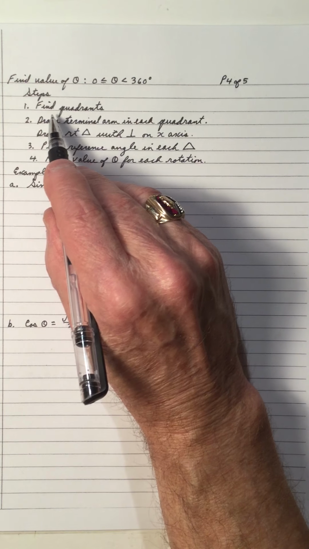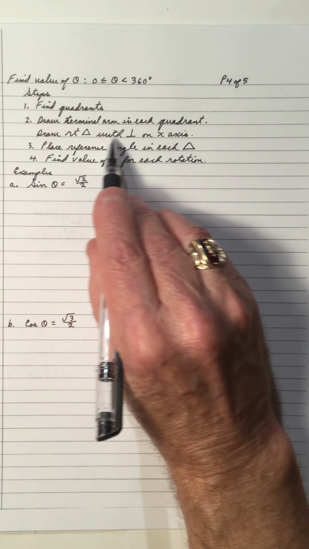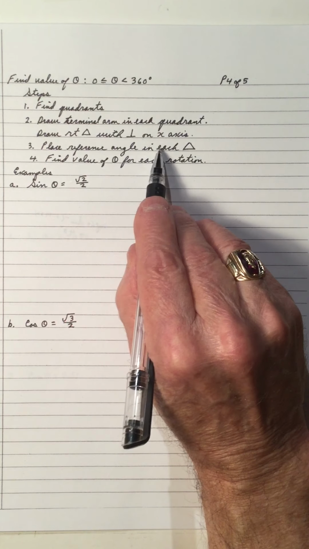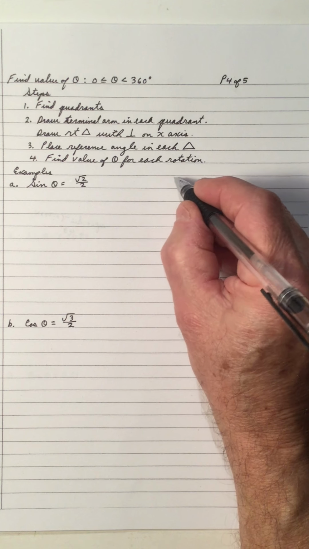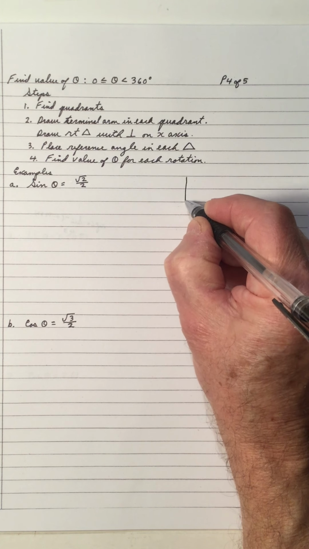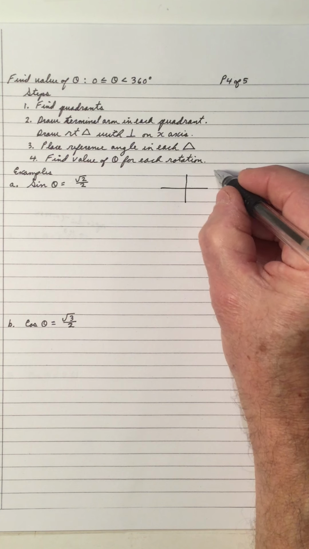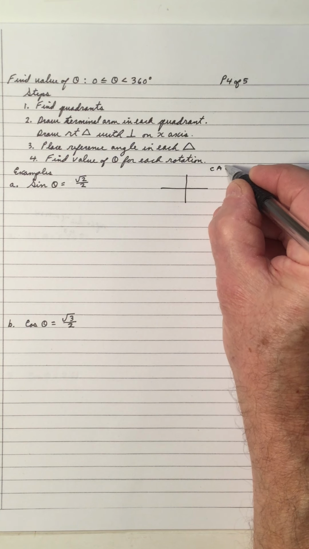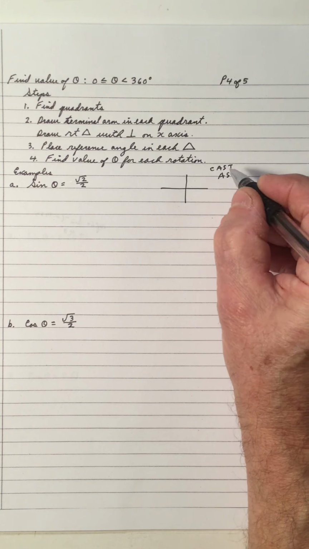And the steps: I'm going to find the quadrants, draw the terminal arm, draw the right triangle to the x-axis, find the reference angle, and then find the values of theta. Here we go. So we're going to find the quadrants using the CAST rule or add sugar to coffee.